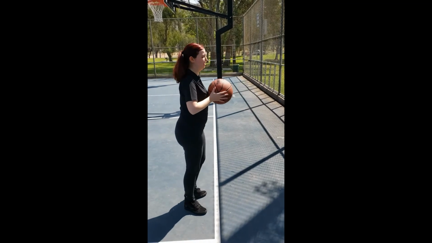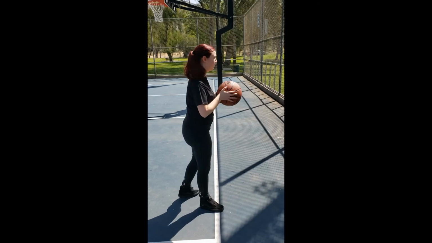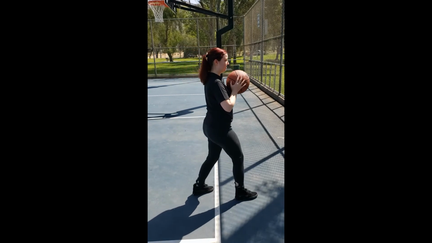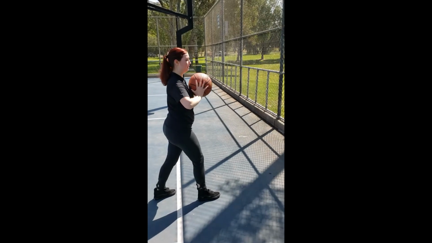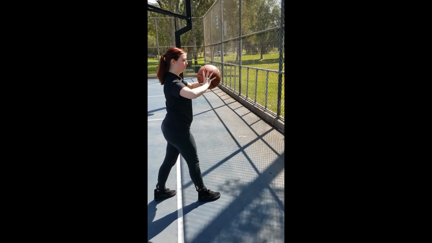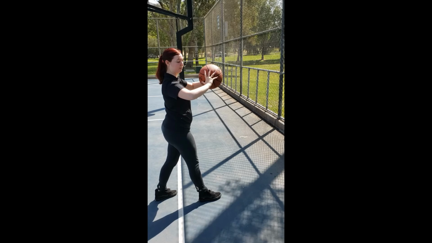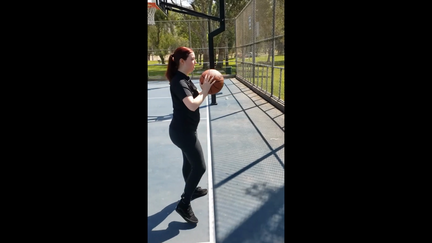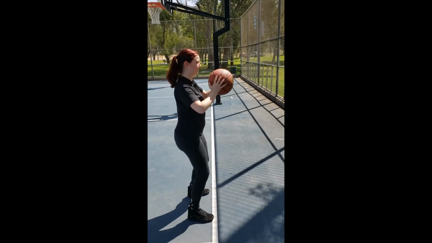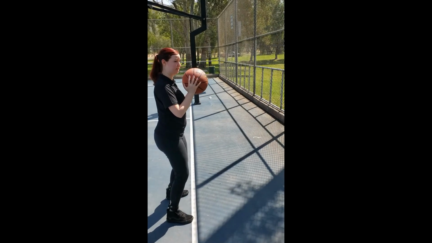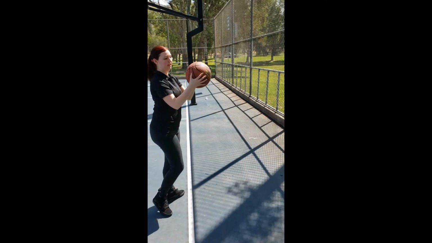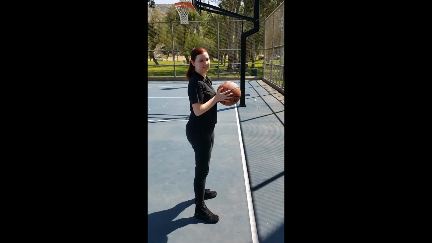Okay, so here are my cues for my kids when they go to do this. You're going to be in the defensive stance. They're going to go chest, step, push. When they go to push, they need to make sure that they've got their palms down and their arms are extended out. Okay, so it's going to go like this. Here, I'm at chest, I step, I push, and my thumbs are down and my arms are extended.